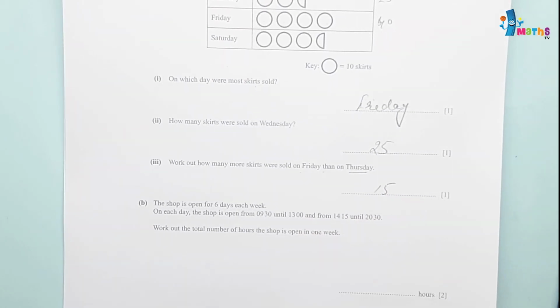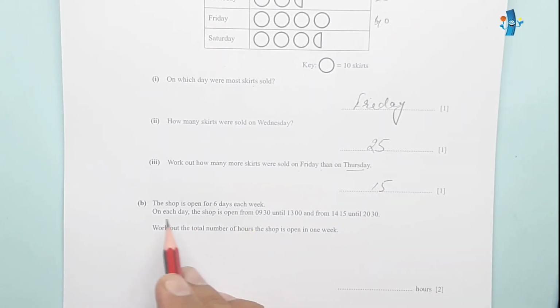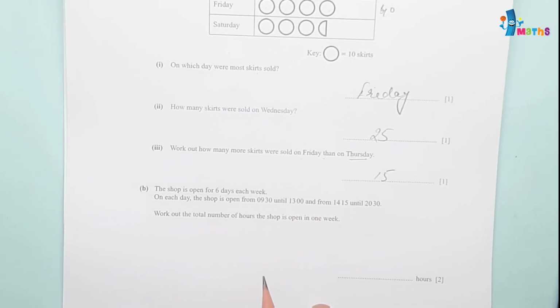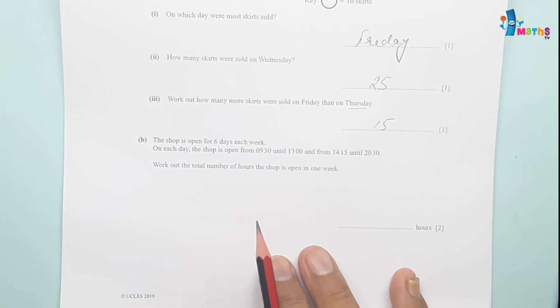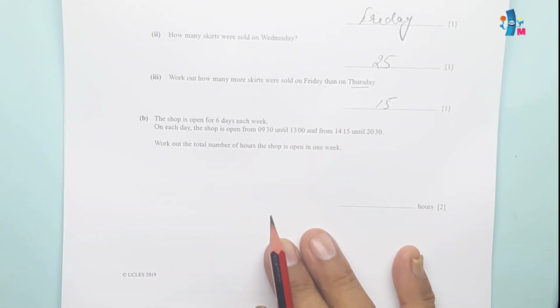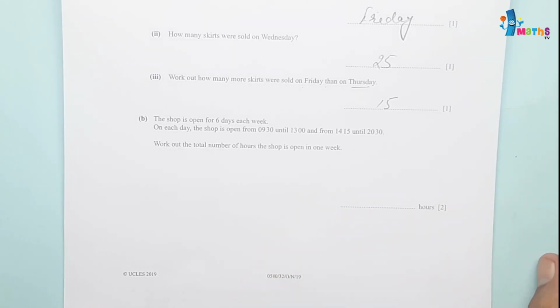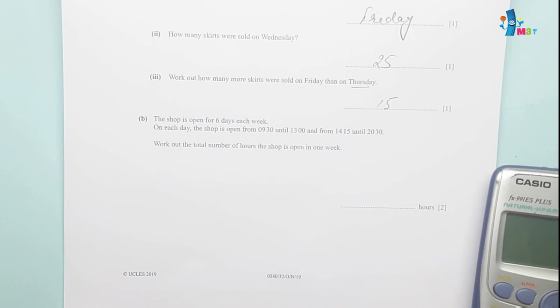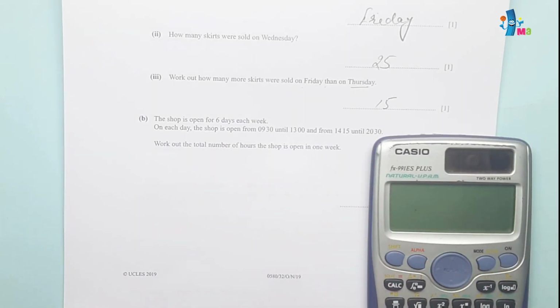The shop is open for 6 days each week. On each day, the shop is open from 9:30 till 13:00 and from 14:15 up until 20:30. Work out the total number of hours the shop is open in 1 week. So we'll calculate for 1 day.